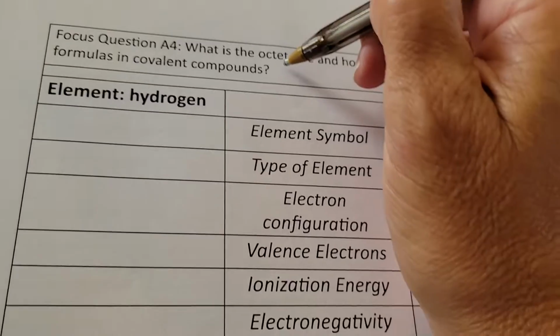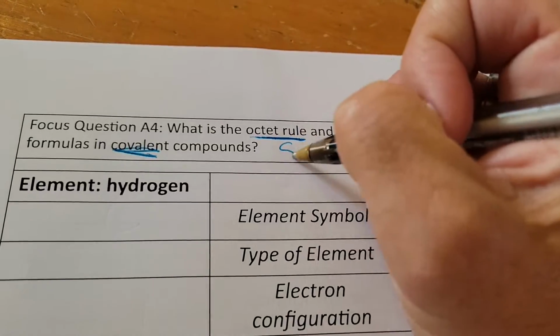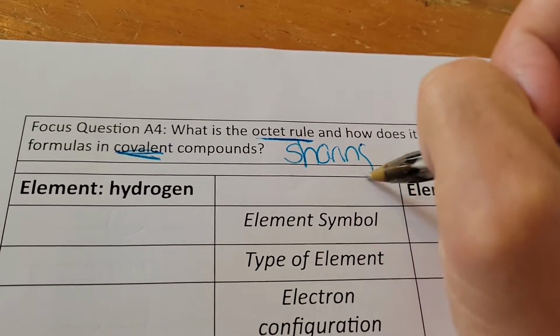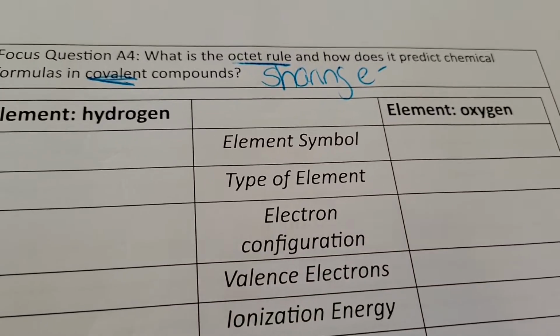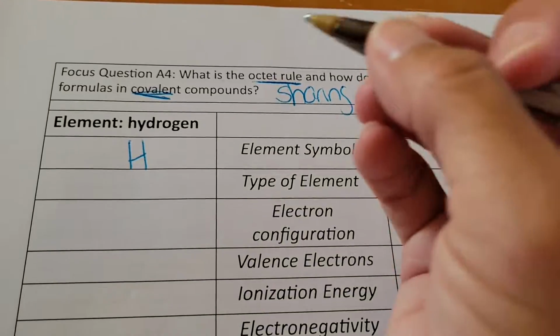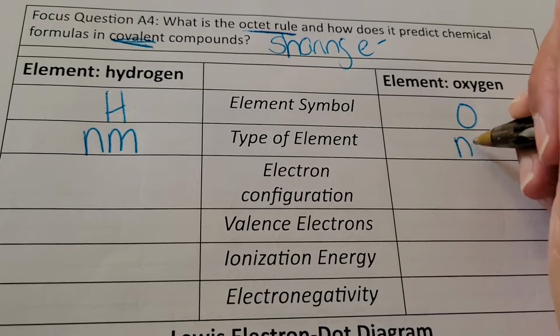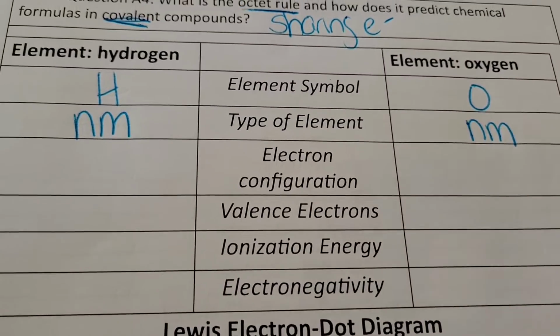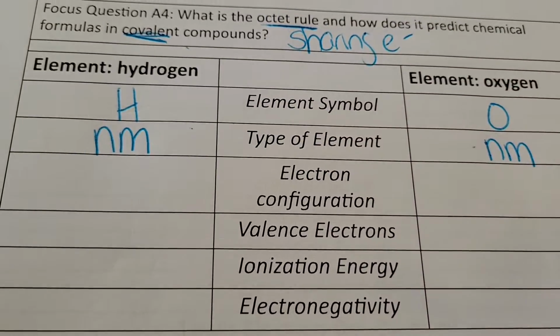So again, we're talking about what is the octet rule and how does it predict formulas in covalent compounds. So remember, covalent, they're sharing their electrons. All right, so we have hydrogen and we have oxygen. Hydrogen is, of course, H, oxygen is, of course, O, and hydrogen is a nonmetal. Remember, it's on the left side of the table, but it's still a nonmetal, and oxygen is also a nonmetal. So when we have two nonmetals, remember that tells us that it's going to be covalent.